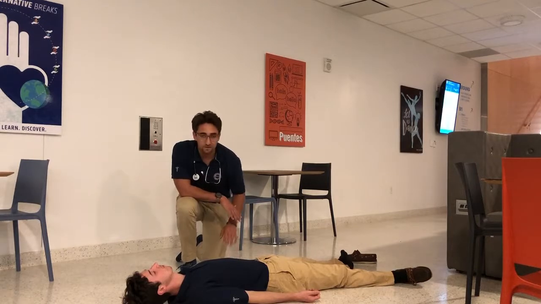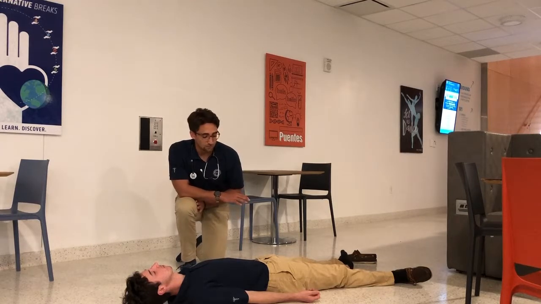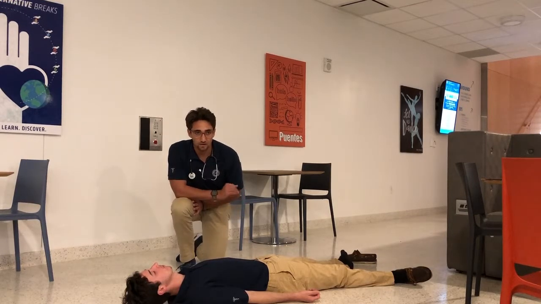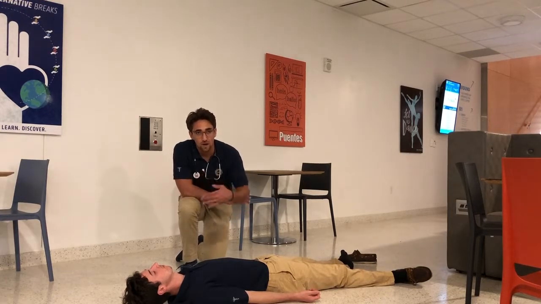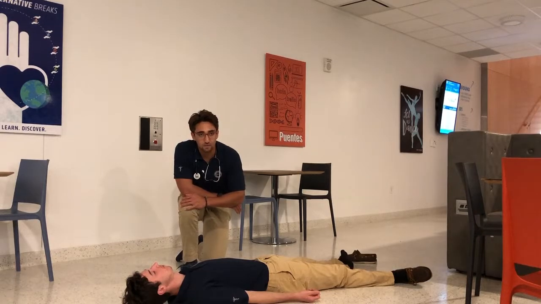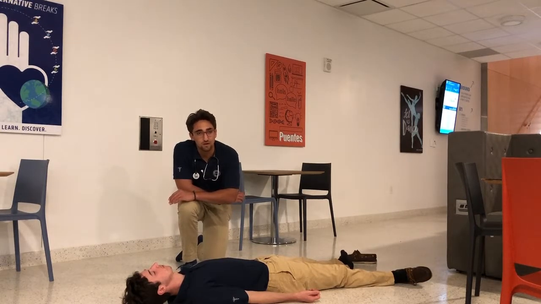As I said before, he does have a little bit of abrasion on his hands, although that is a minor issue. He has very clear signs of shock, so I'm going to load him onto a stretcher, wrap him in blankets to keep him warm, keep him in a supine position, and load him up into the ambulance and drive him to the hospital as quickly as possible.